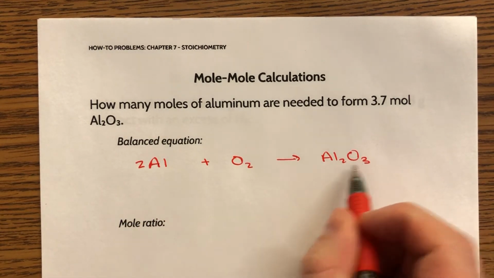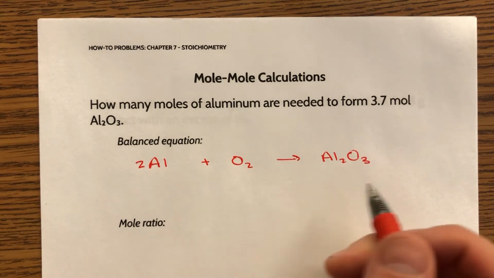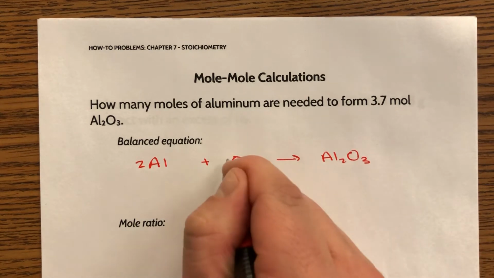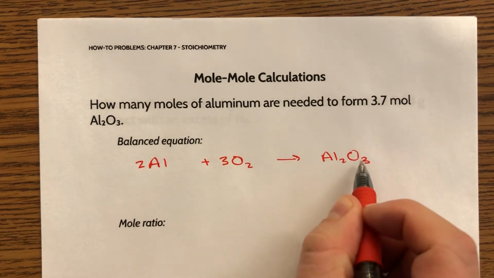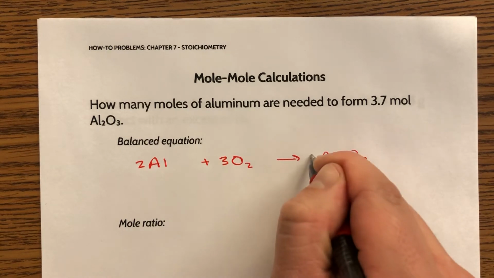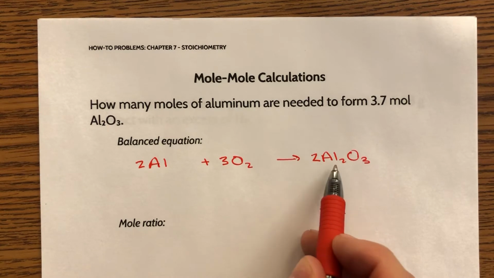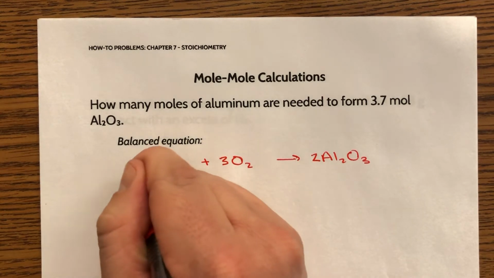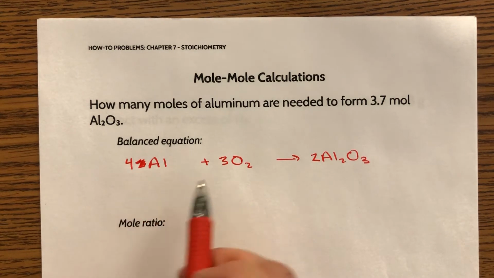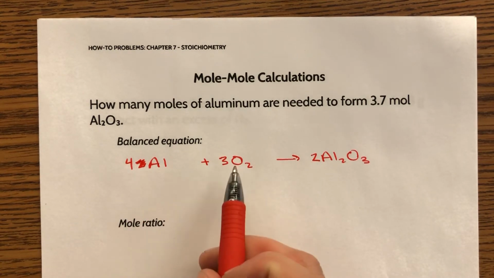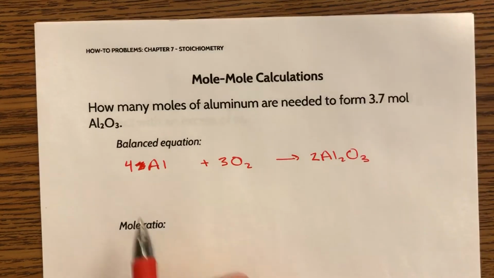And our oxygens are off, and we need to find the common denominator between 2 and 3, which is 6, okay? So we're going to add 3 here, so we have 6 oxygens, and to get this to be 6, we need to add 2. All right, now our aluminums are off. Now we have 4 aluminums and we have 2, so we're going to cross this out and add 4. Okay, so now I have 4 aluminums, 6 oxygens, 4 aluminums, and 6 oxygens. So now this is a balanced equation.